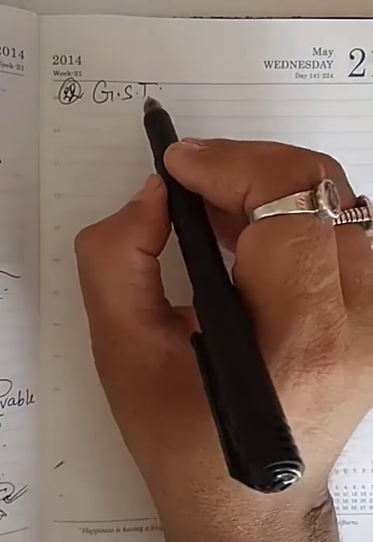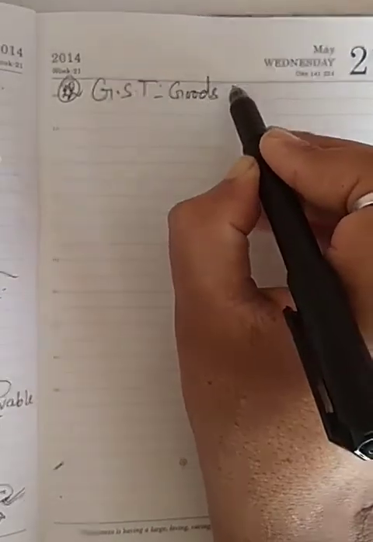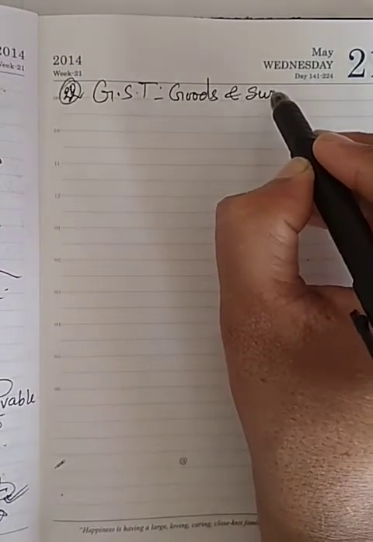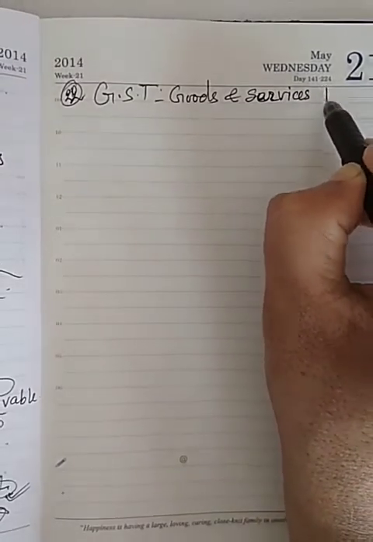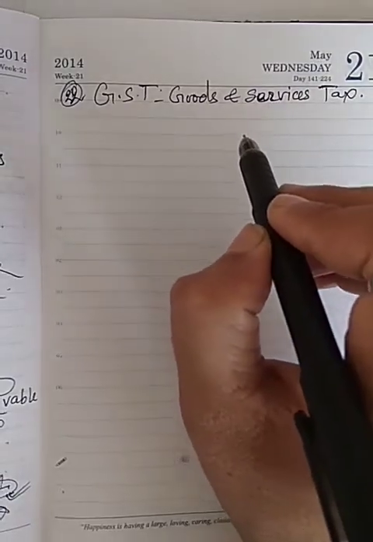Now next thing is GST. The full form of GST is Goods and Service Tax.